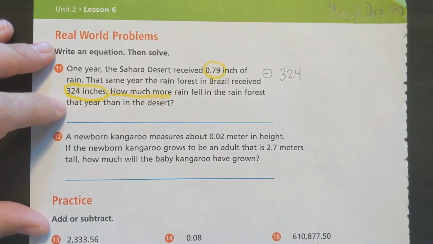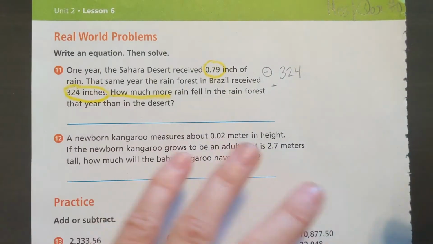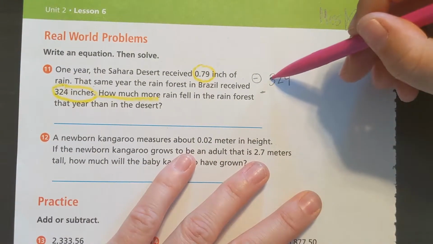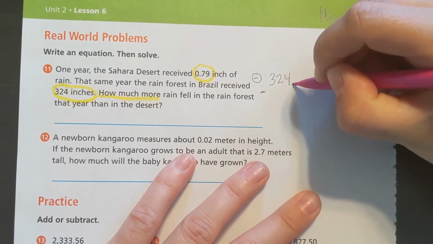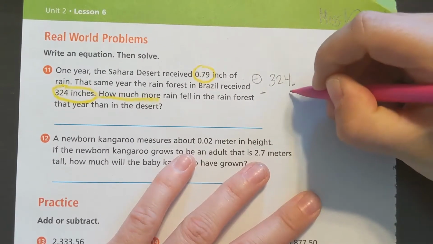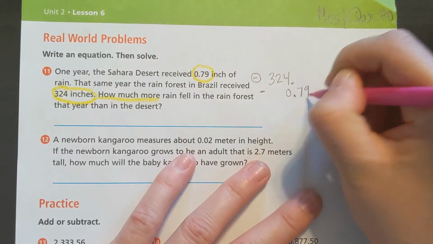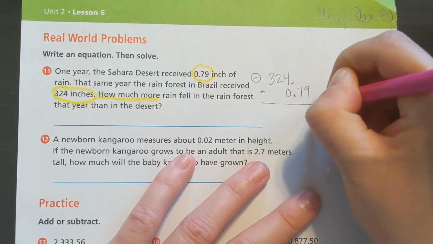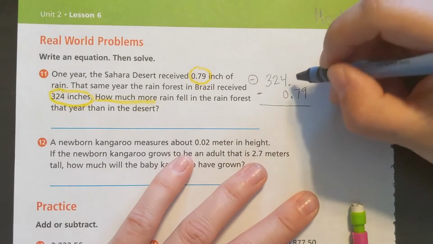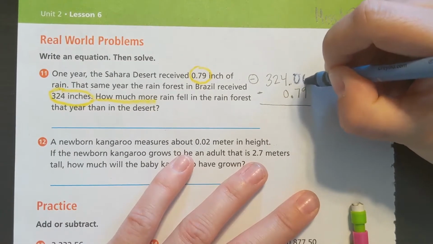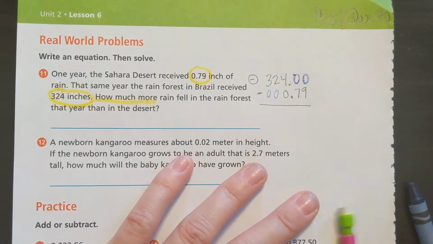324 minus 0.79. Whoa. These are all wholes, and those are pieces. So I need to make sure I put a decimal at the end of the ones place value right there so that I can get in my 0.79. See how that's going to look? Pretty crazy. Lots of 0 the heroes are going to be necessary here and here. You could put them here and here if you want.